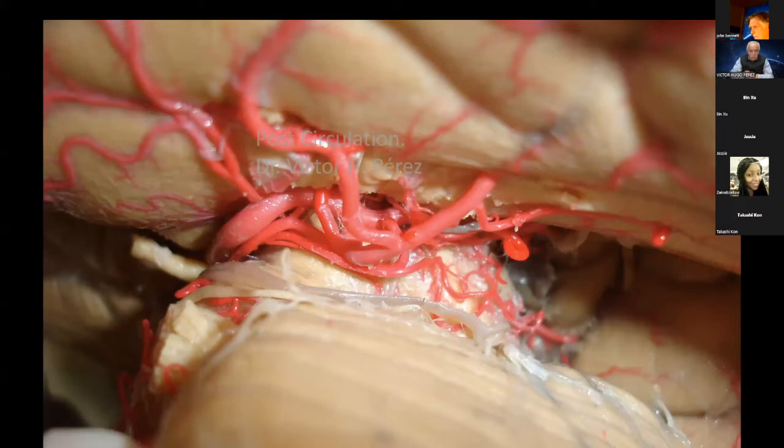In this picture, we can see the lateral aspect of the crural and ambient cisterns. Crural in the anterior part and ambient cistern in this part. Here we can see P2A, or P2 anterior, and P2 posterior parts of the posterior cerebral arteries.